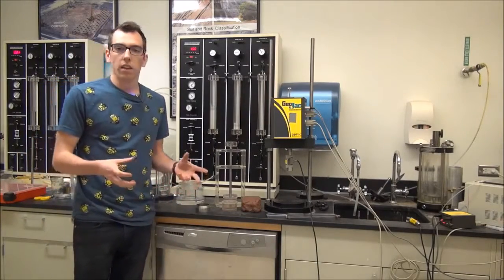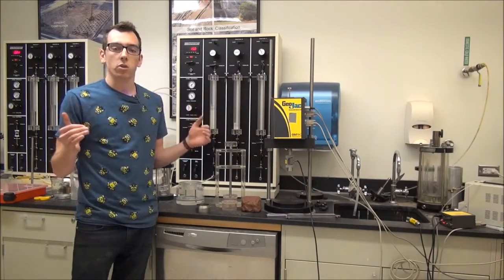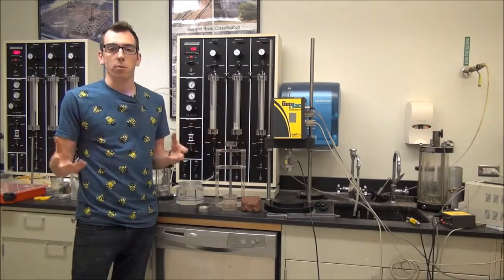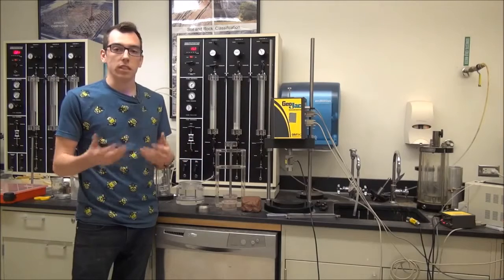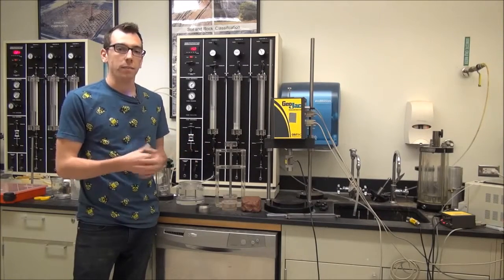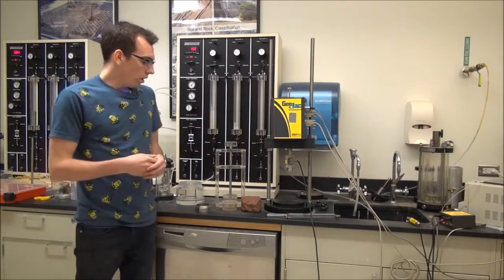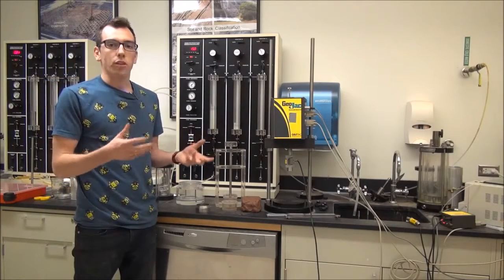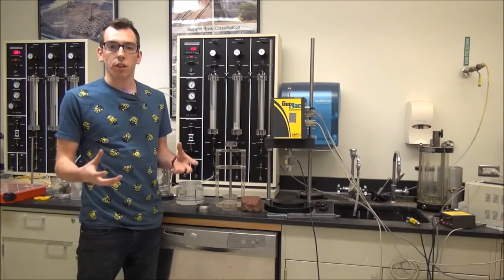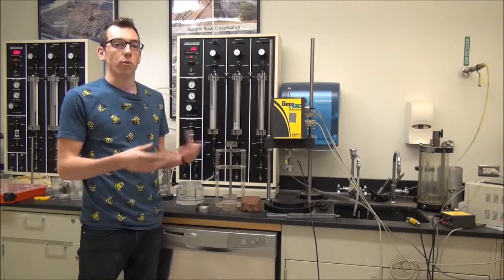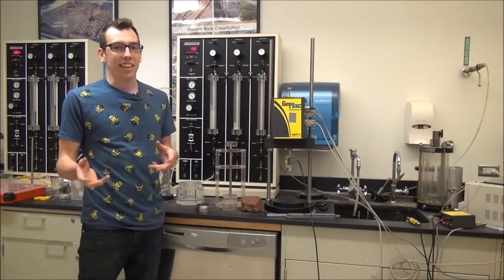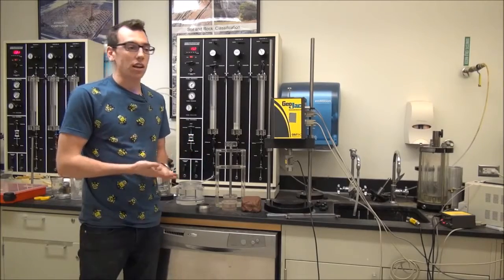Consolidation is the process of when a load on a soil forces water out of the void space, and this changes the volume of the soil. This is what accounts for settlement under buildings and construction projects when there's load applied. This is important because when you are performing some kind of design or construction, you have to be able to predict how a soil will react. And if you predict incorrectly, there can be really, really disastrous consequences.